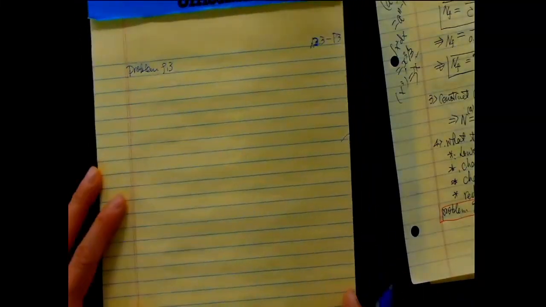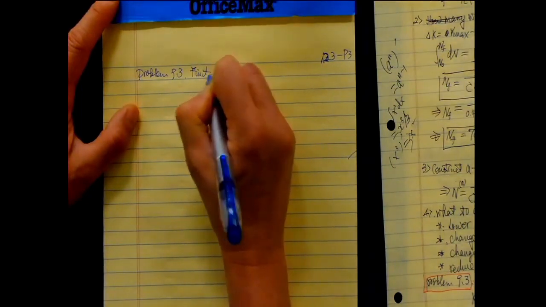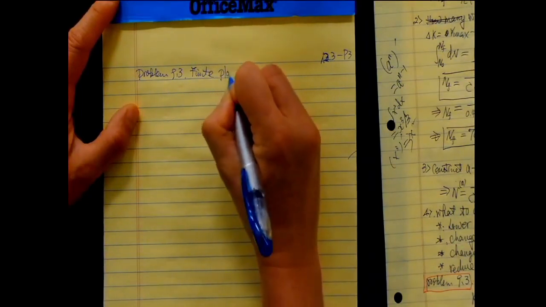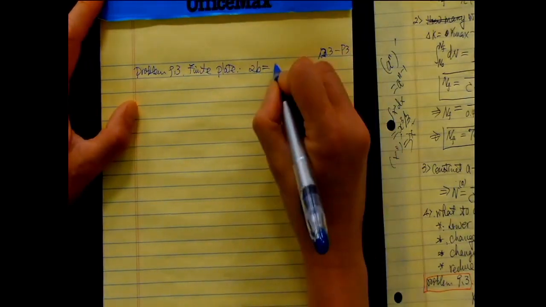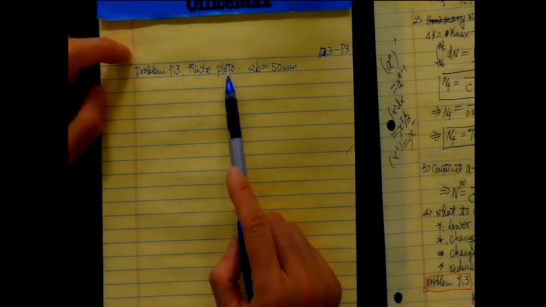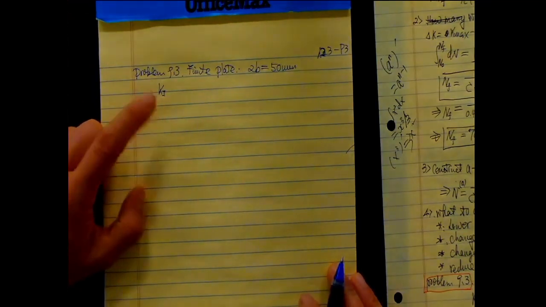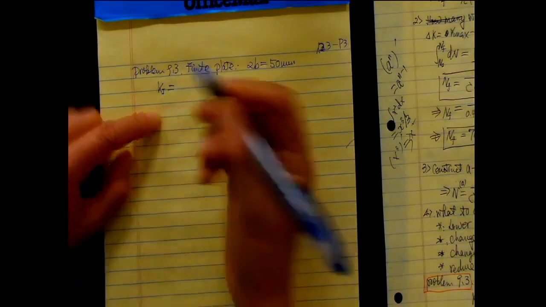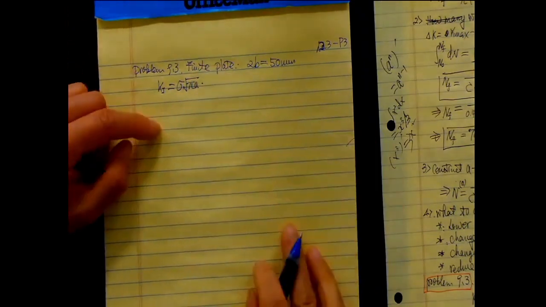9.3 uses basically similar conditions. The only difference is that instead of an infinitely large plate, it has a finite plate with a width of 50 millimeters. So the finite plate, of course, introduces a complication in the calculation of K_I. Now K_I, instead of just sigma square root of pi a, has another term.